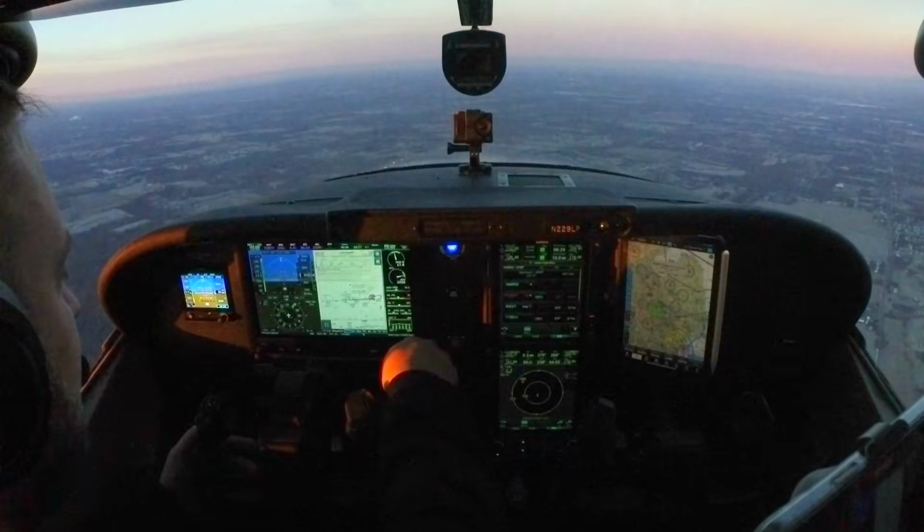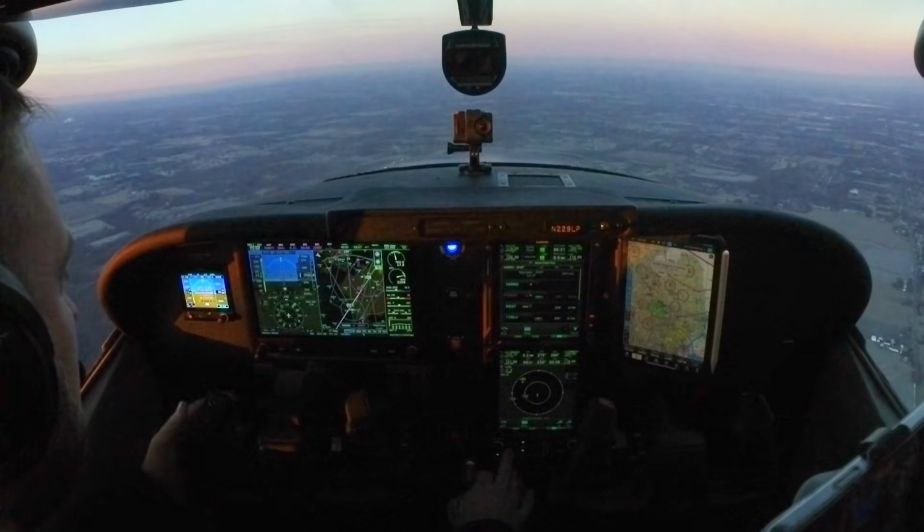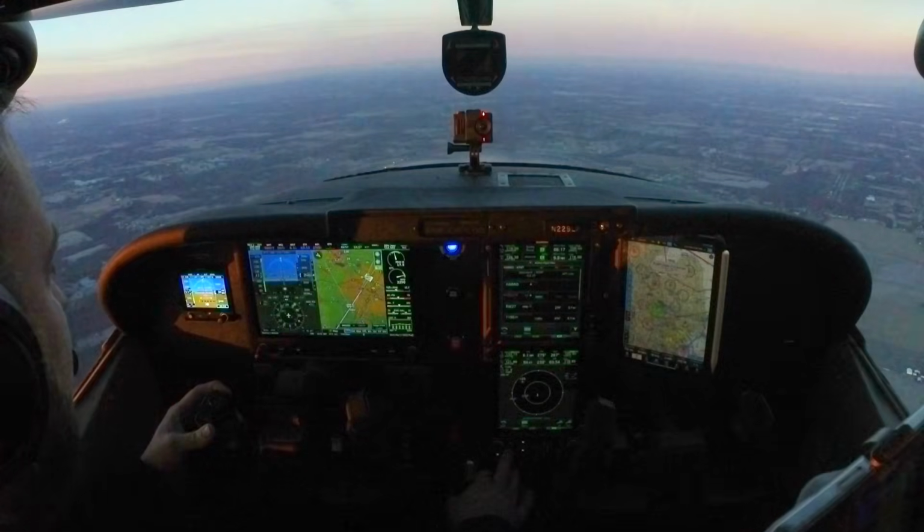Skyline 9 Lima Papa, 6 miles from Torrey, maintain at or above 3,000, or actually just maintain VFR, cleared ILS runway 27. Cleared ILS runway 27, maintaining VFR, Skyline 9 Lima Papa.